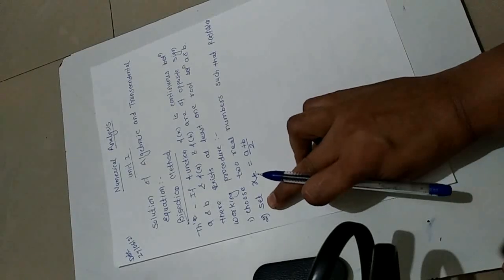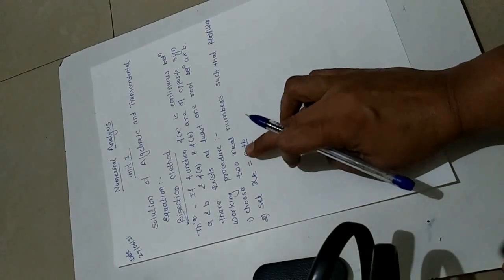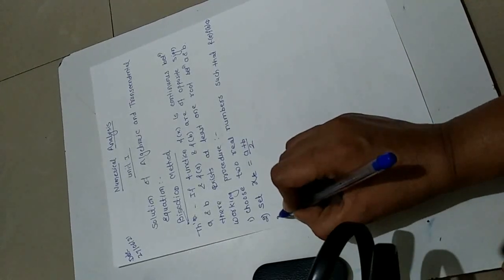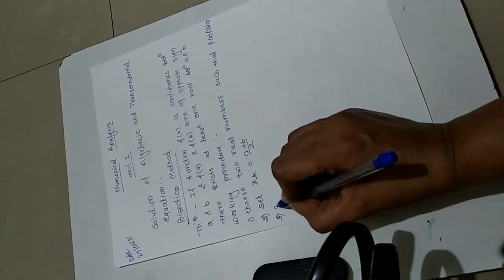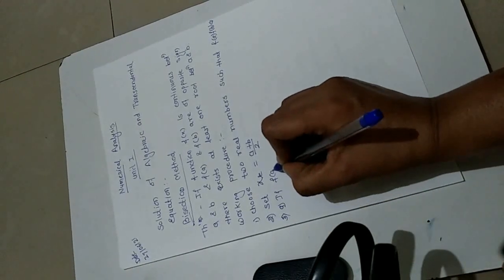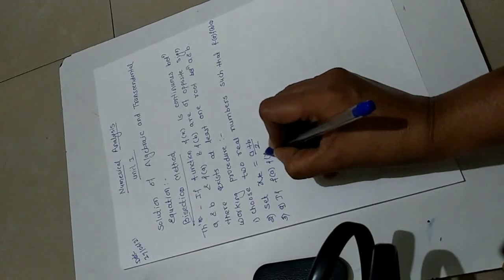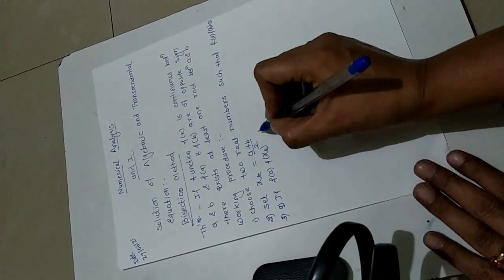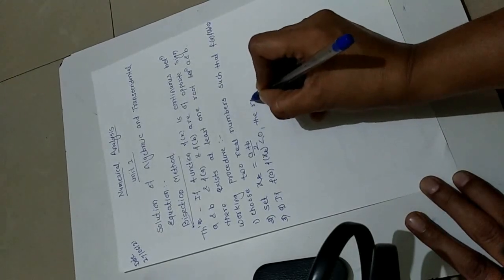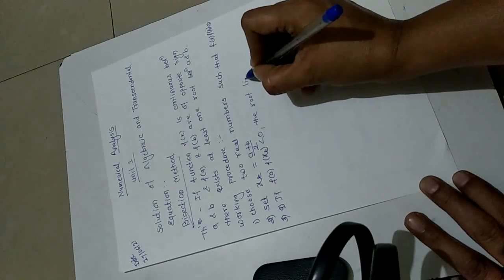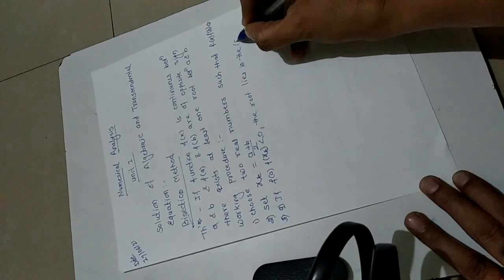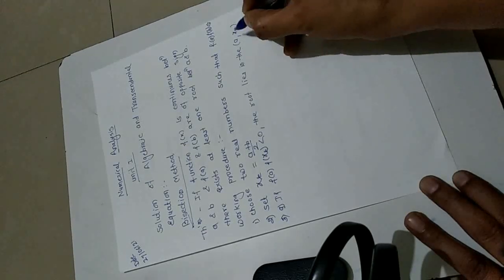And second step, set x of r. x of r means addition of these two real numbers a plus b divided by 2. Then step 3, if f of a into f of xr less than 0, the root lies in the a and x of r.